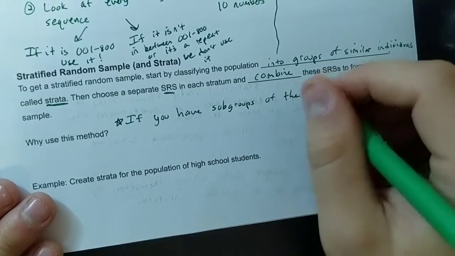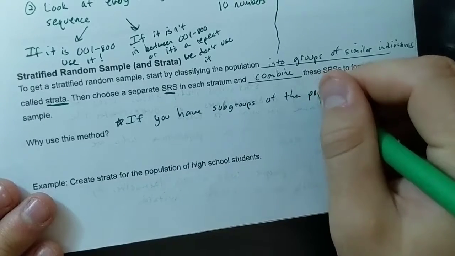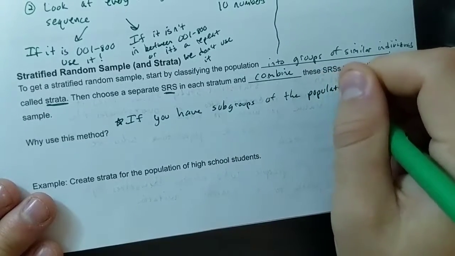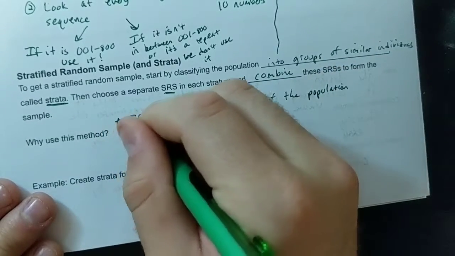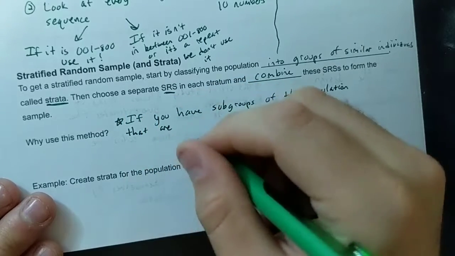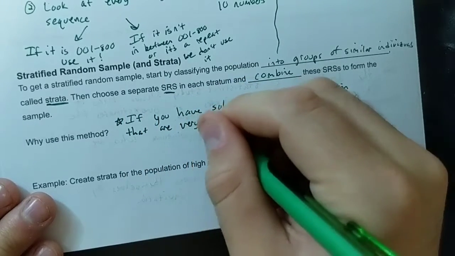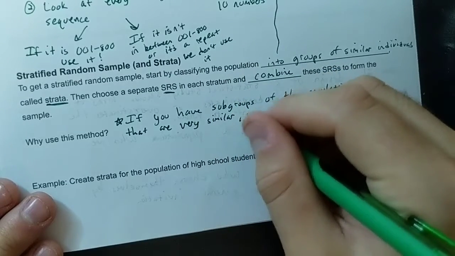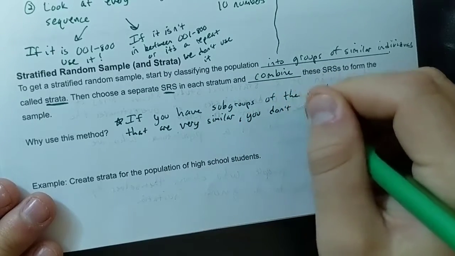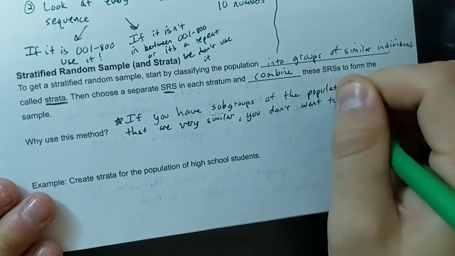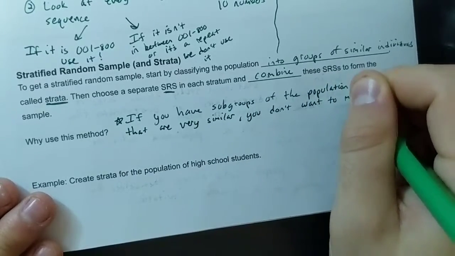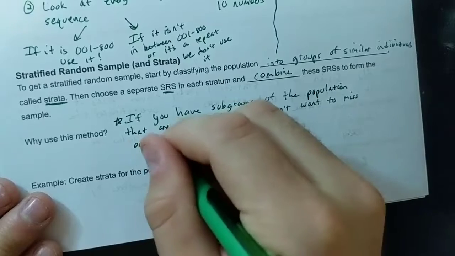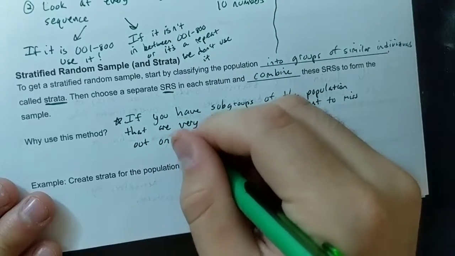So if you have subgroups of the population that are very similar, you don't want to miss out on representing those groups.